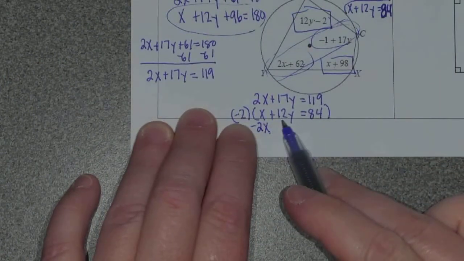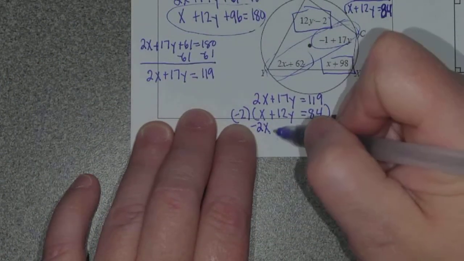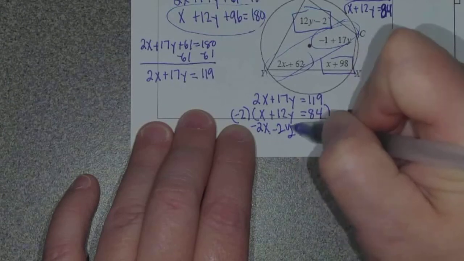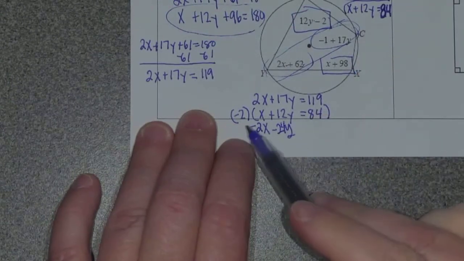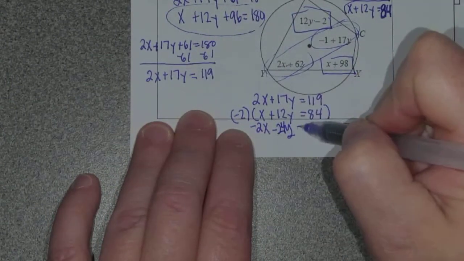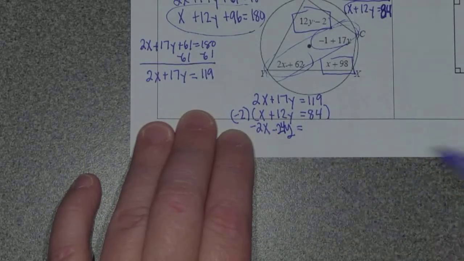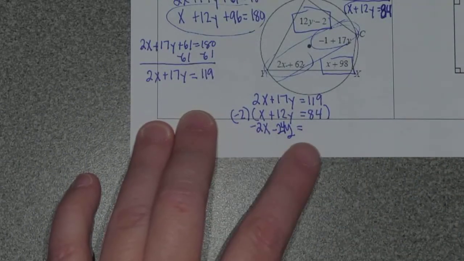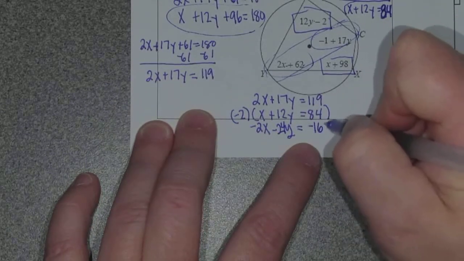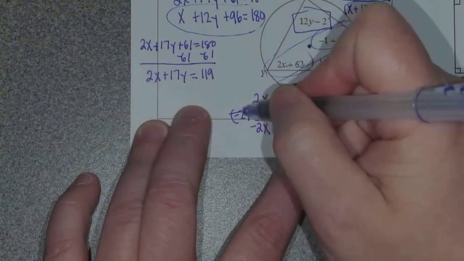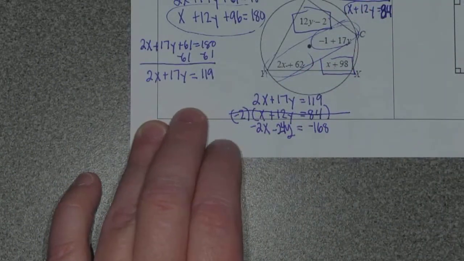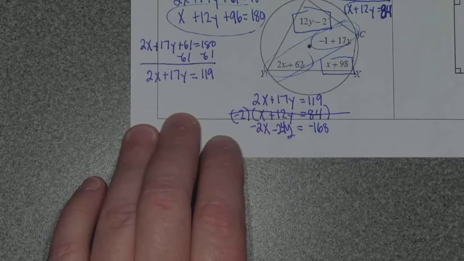Then how many y's? 24. Yeah, negative 24y. And then that will be equal to negative 2 times 84, which is negative 168. You guys remember how I like to draw a line through that one to remind myself not to use it when I'm adding straight down?